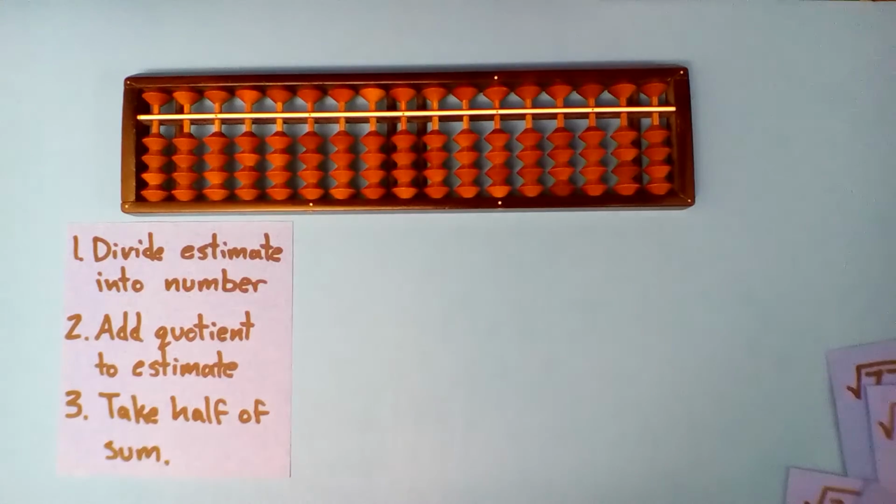Hello all. I want to show you a different way to take square roots. The way I showed you is the best way to do it. It's perfect. But this way is very, very good too, and it's a good strategy.